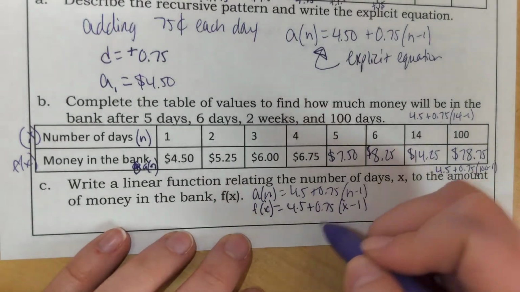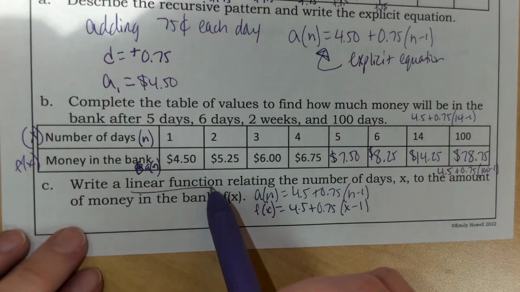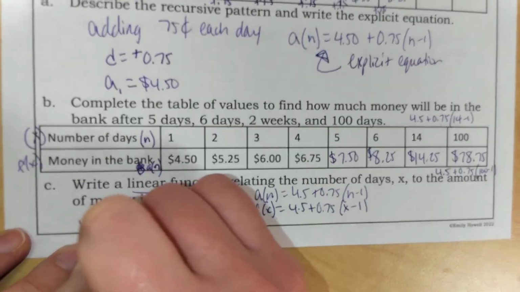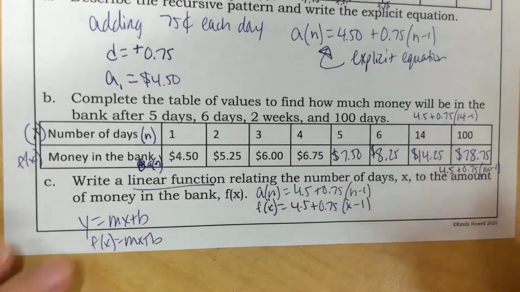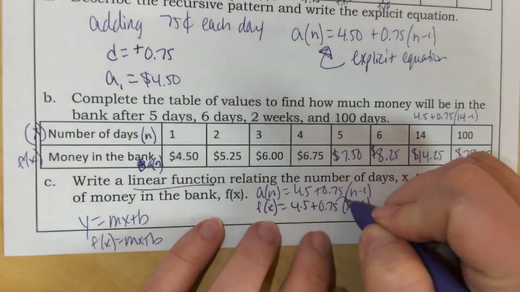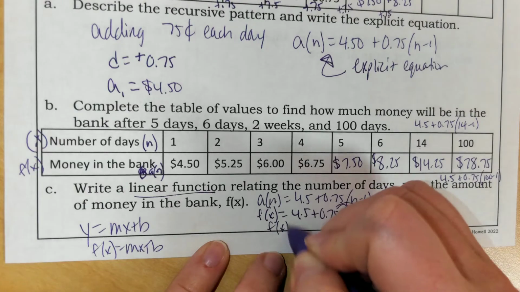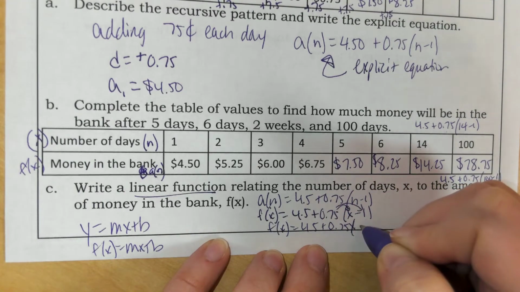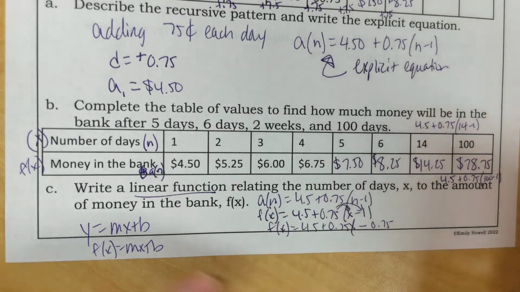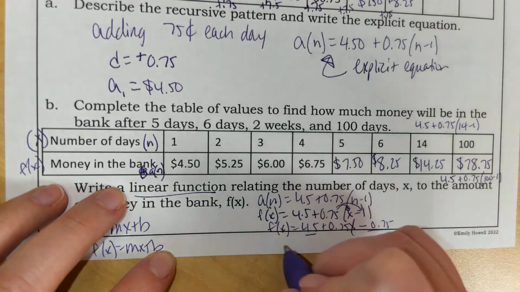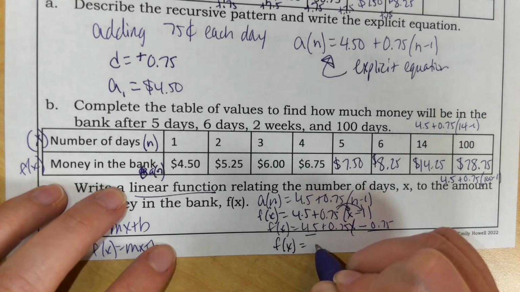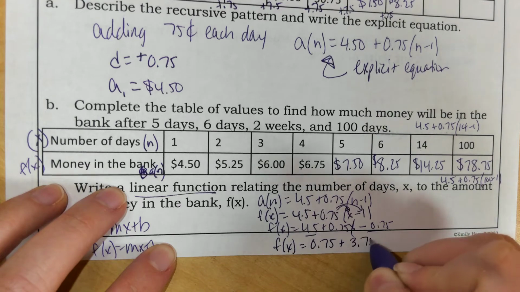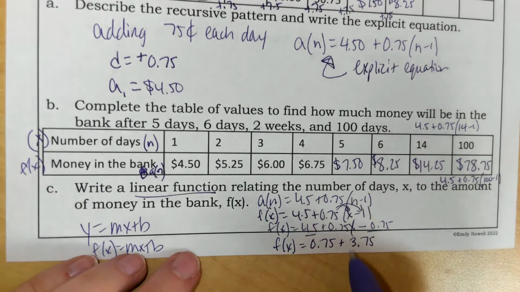Then I'm going to simplify this because I want it written as a linear function, and we know that linear functions are generally written in slope-intercept form, or f of x is equal to mx plus b. So that's the format I'm going to try to get this in. I'm going to distribute. So f of x is equal to 4.5 plus 0.75x minus 0.75. We're going to add these two things together. So f of x is equal to 0.75x plus 3.75. And so this becomes our equation.